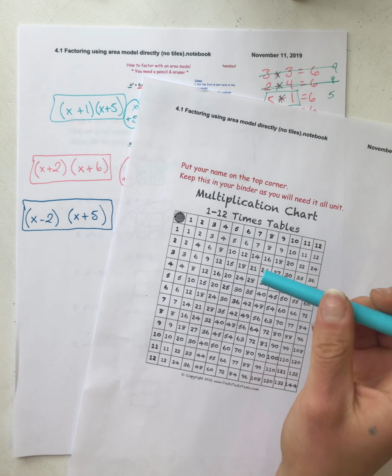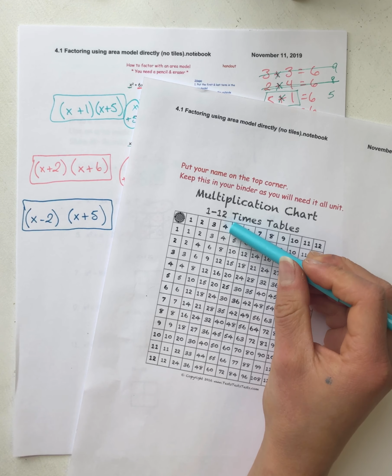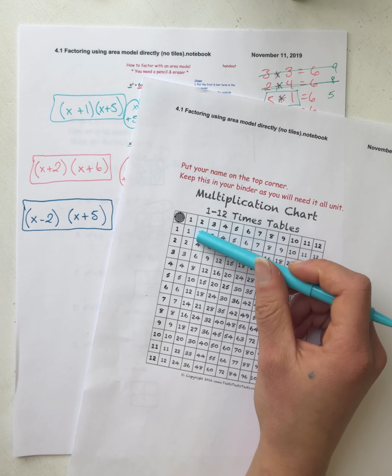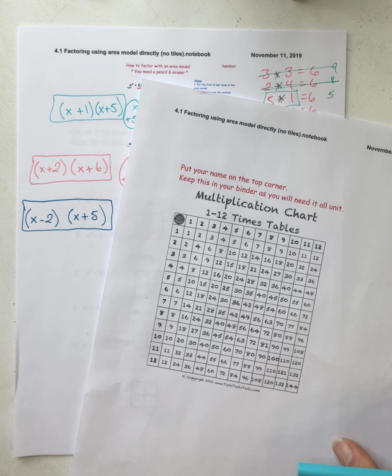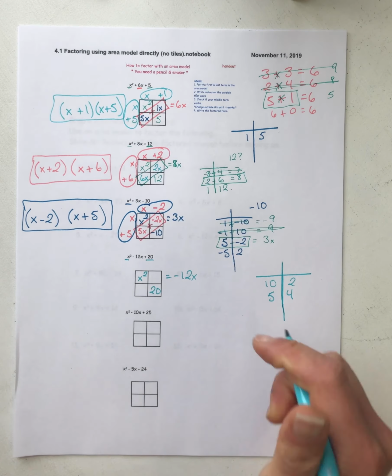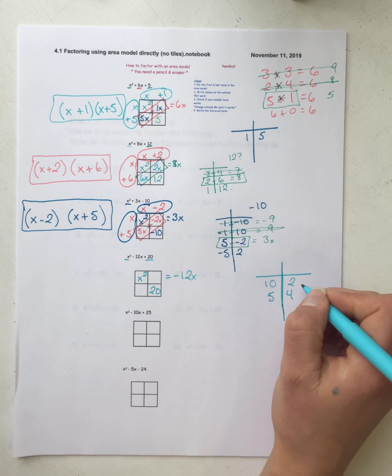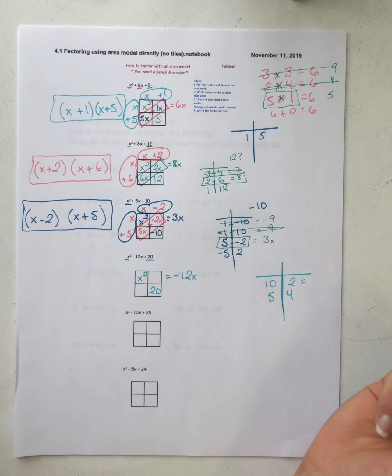We did 5 and 4, and we did 10 and 2, and that's pretty much the extent of it. So now, do either of these added together, are they going to give me a negative 12? Well, no, because they're all positive numbers.